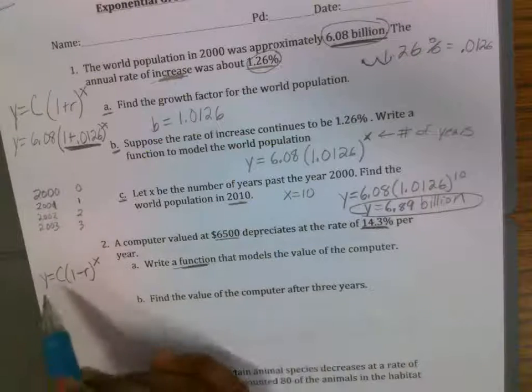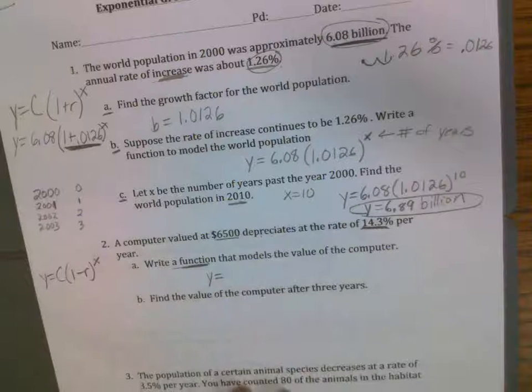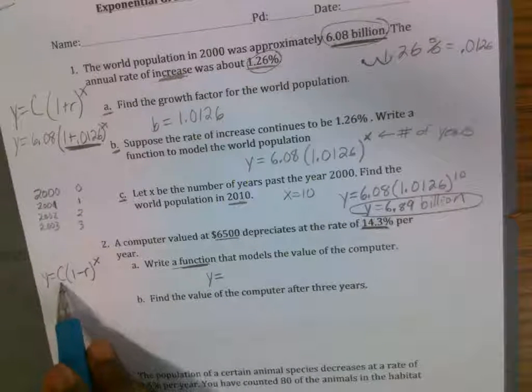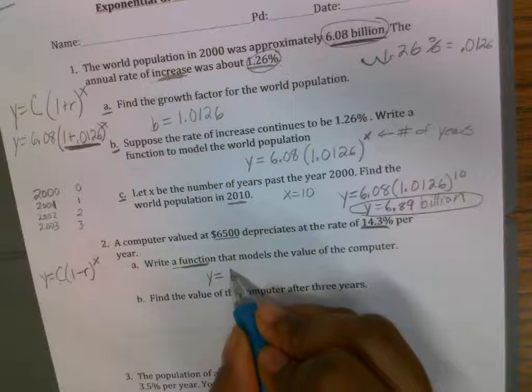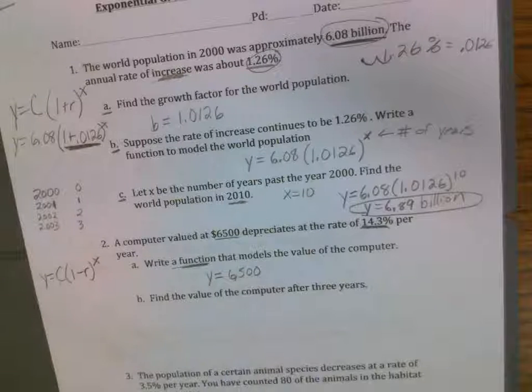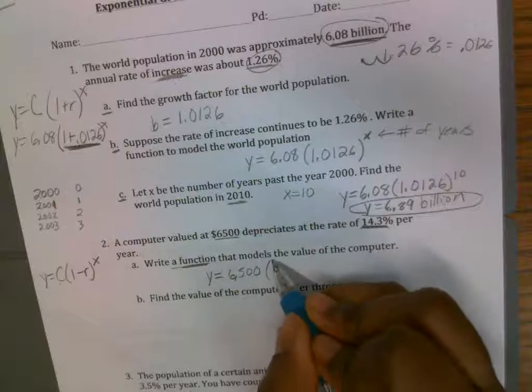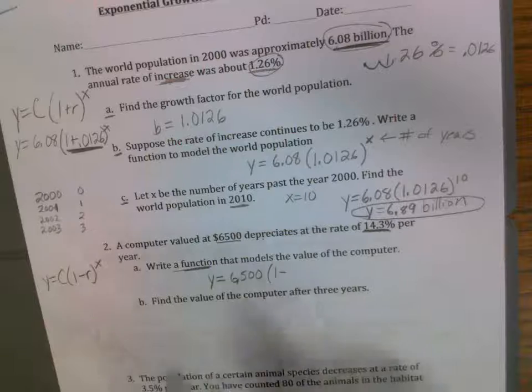What are we going to put in the place of C? Somebody at home, what are we going to put in the place of C? What's our starting amount here? Or starting value, rather. Anybody? Very good. 6,500. Okay. 6,500 is the starting value of the computer. Okay, so we have parentheses or times 1 minus r.